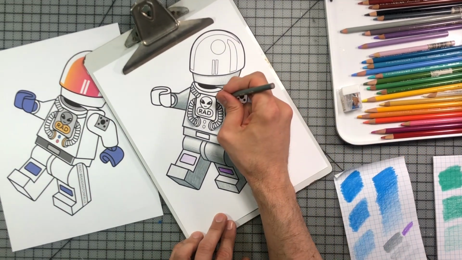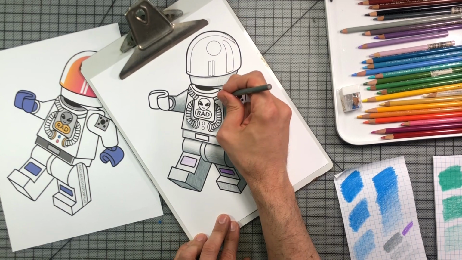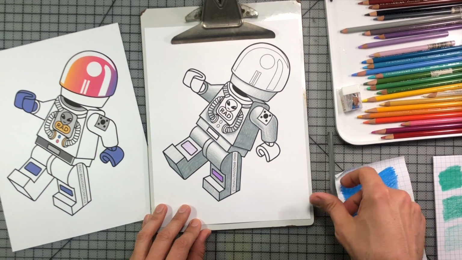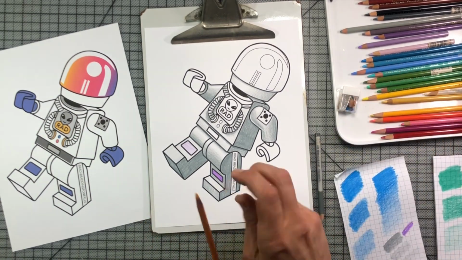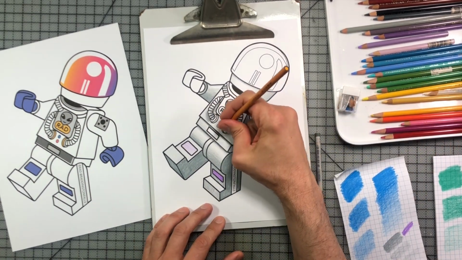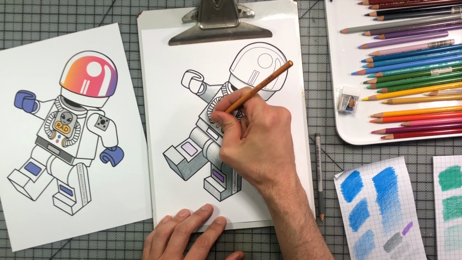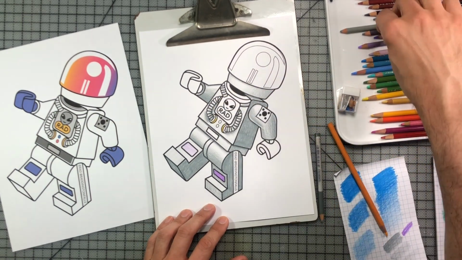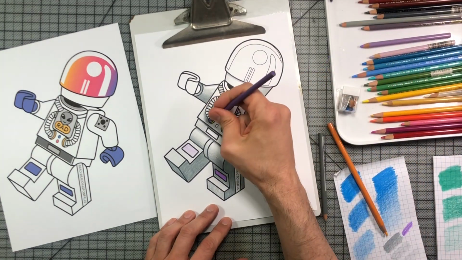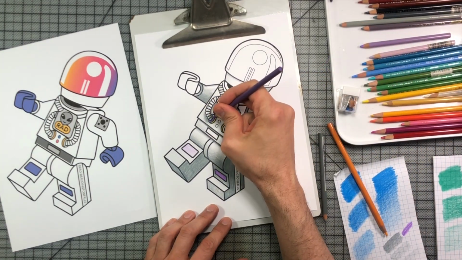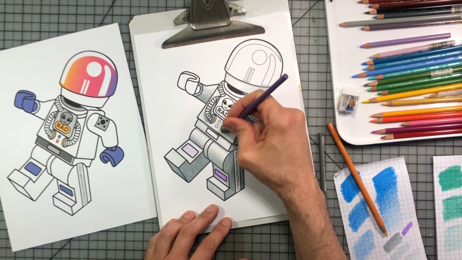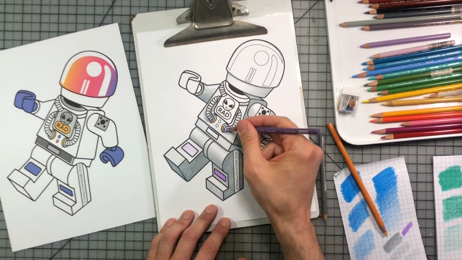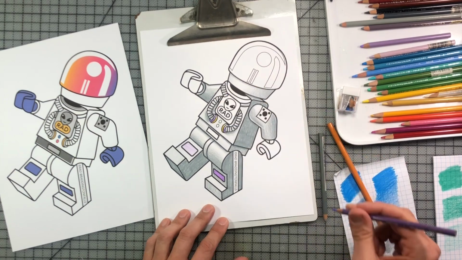Don't get it twisted, Rad. All right, let me go in with some of that yellow. I'm gonna change this. This is gonna be... That's catching light right there. Because why not?